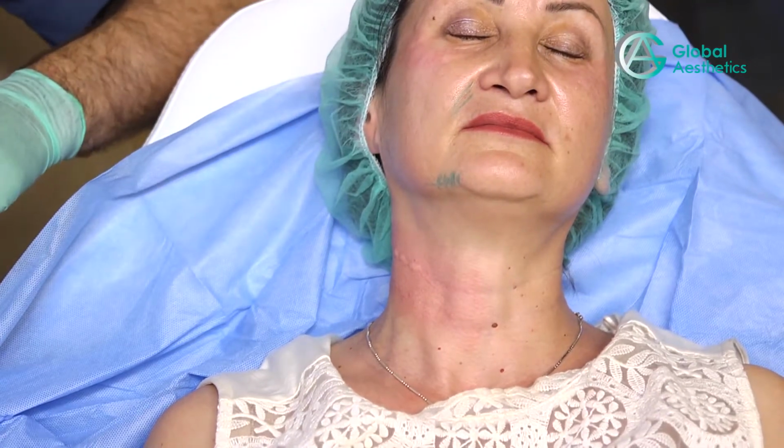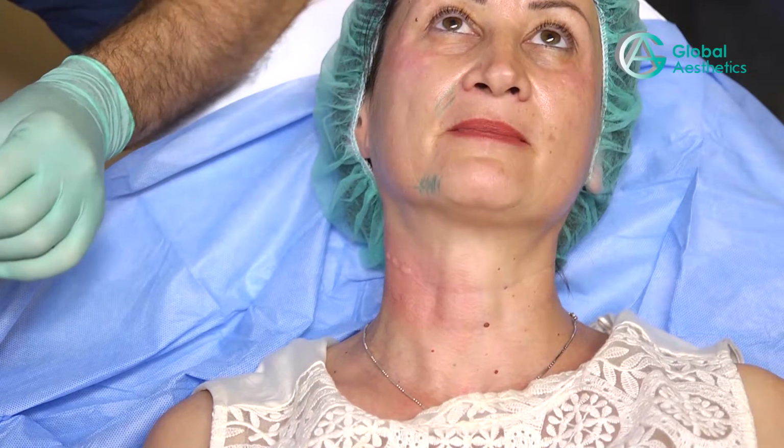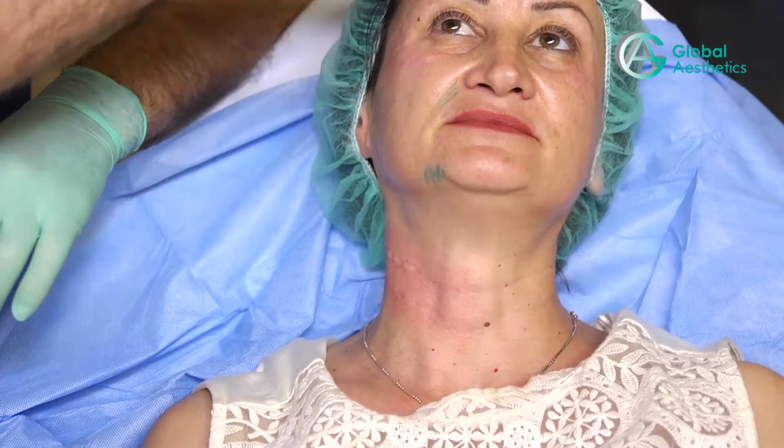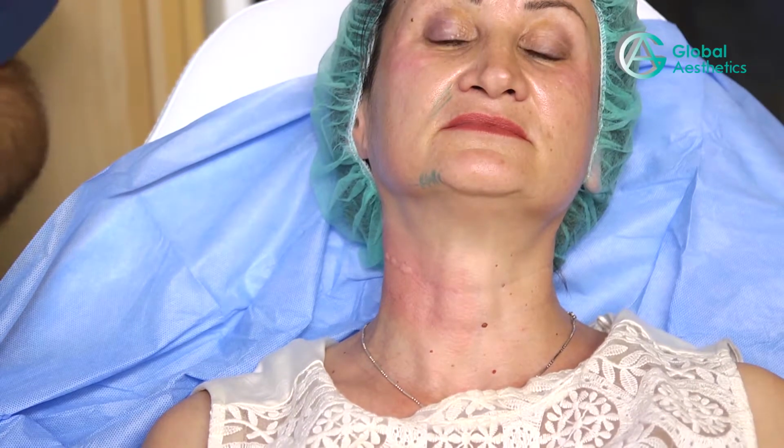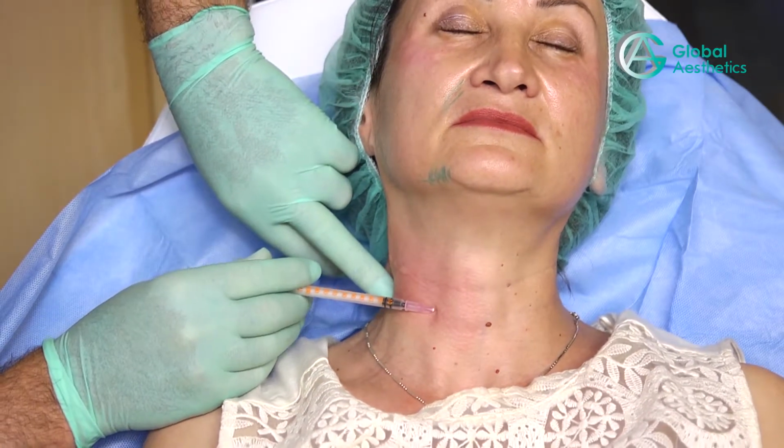According to the old protocol for the front line, when you're using only Botox, you have the result for 4 months. When you use the combination of hyaluronic and botulinum toxin, your result will be guaranteed for 8 months because the combination improves your result.